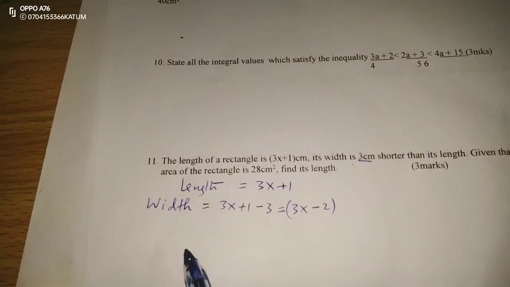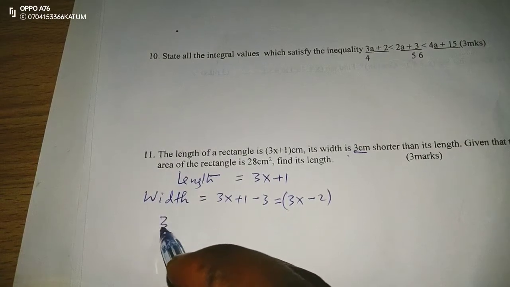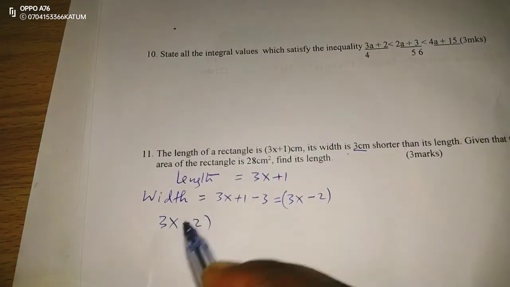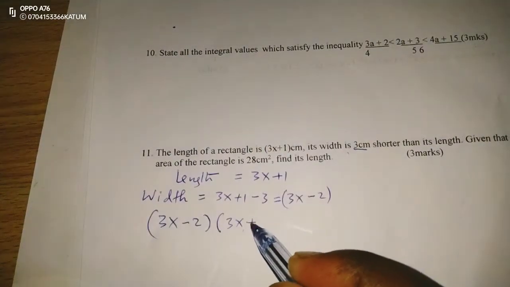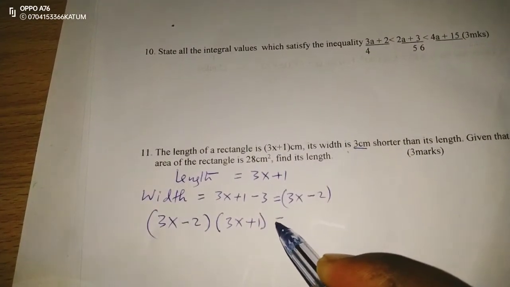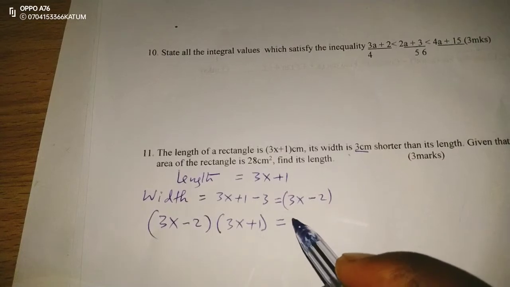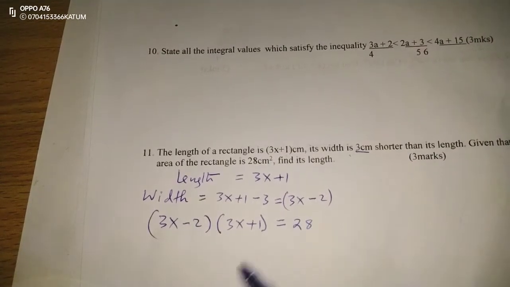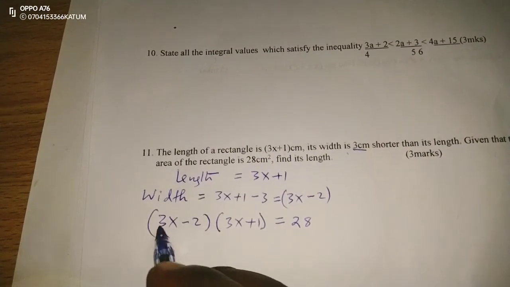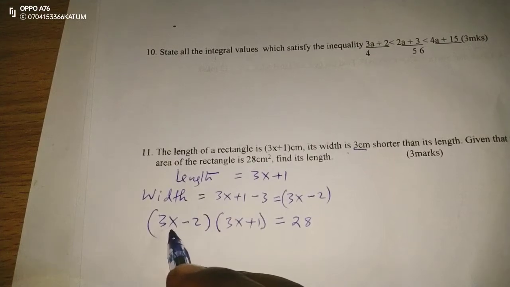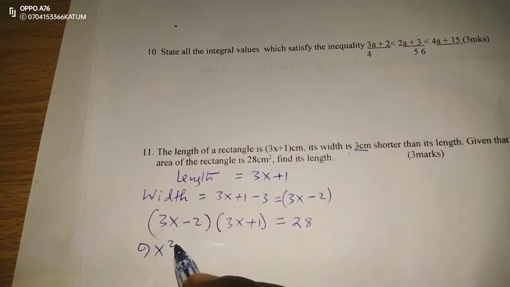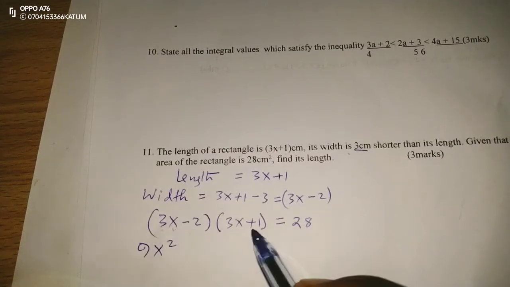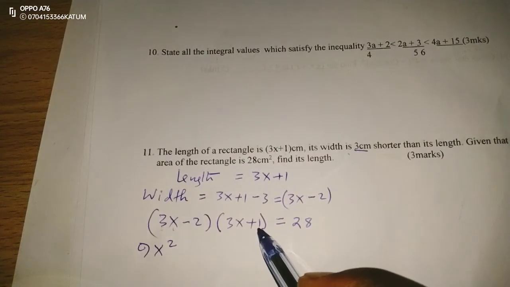So this means we can pick the width 3x minus 2 multiplied by the length 3x plus 1. Then we say when this is multiplied, we should get the area, which is 28. So now we can open up 3x by 3x. This becomes 9x squared. Then 3x again by 1, it remains 3x.